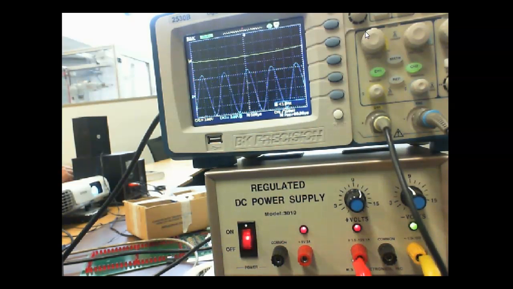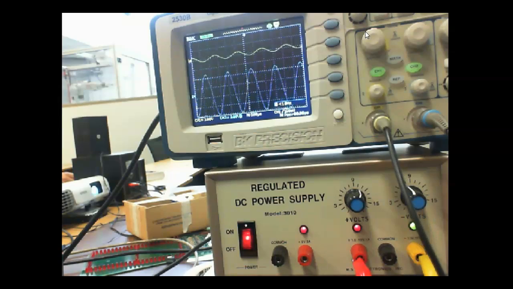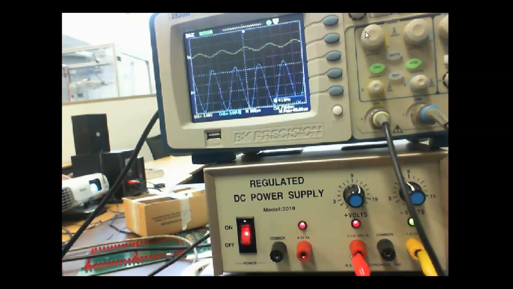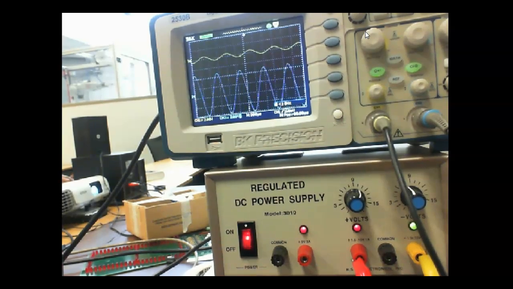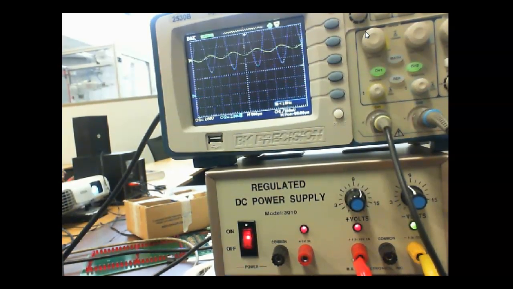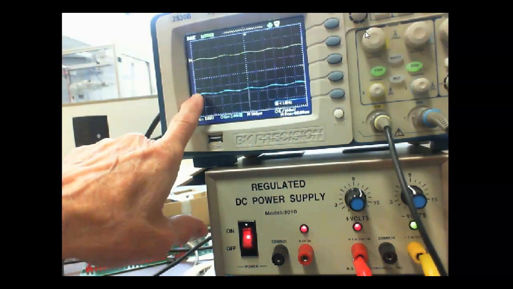Here's my collector. So where's my other channel? Here's my collector. This is off my collector right here. So here's 0 volts.